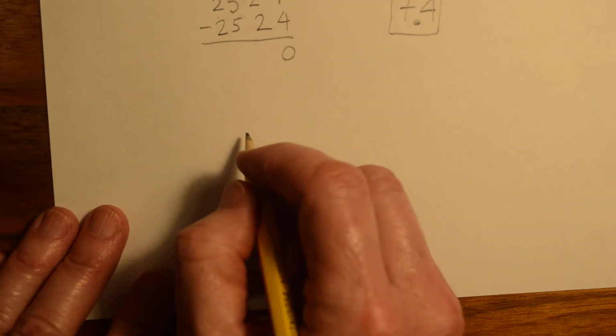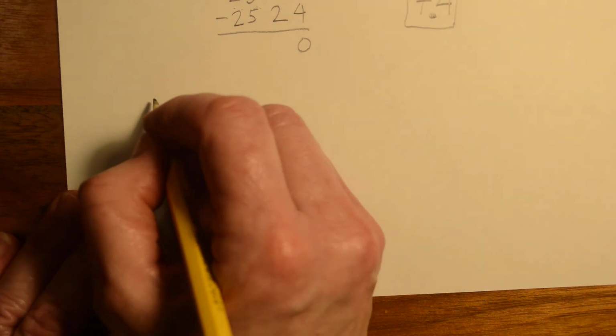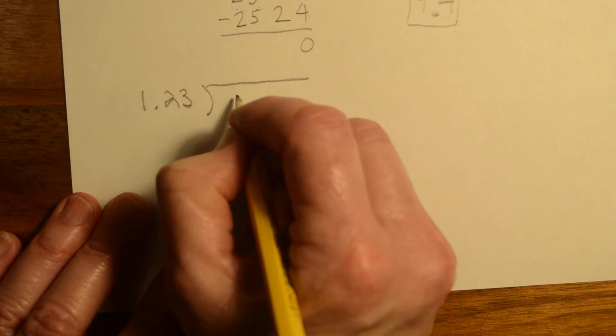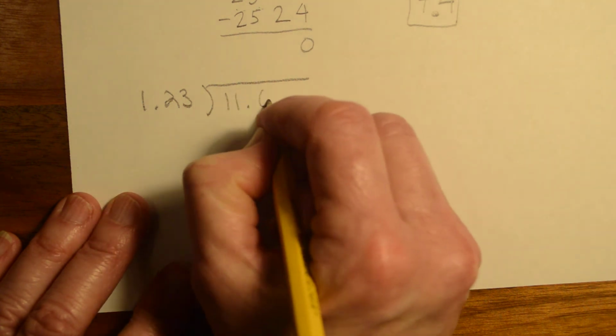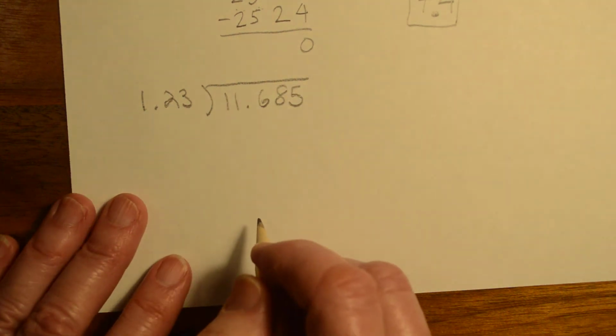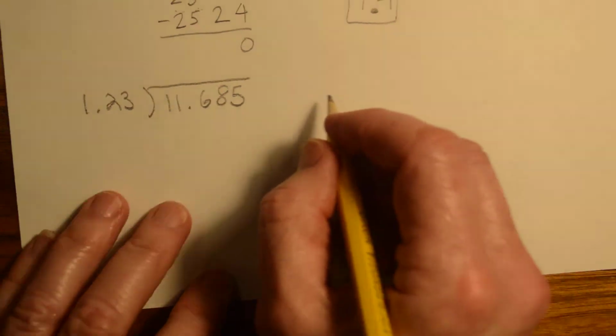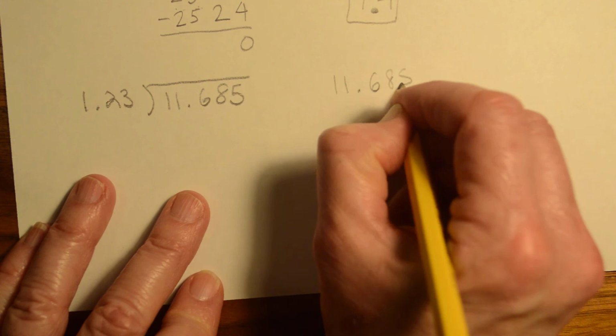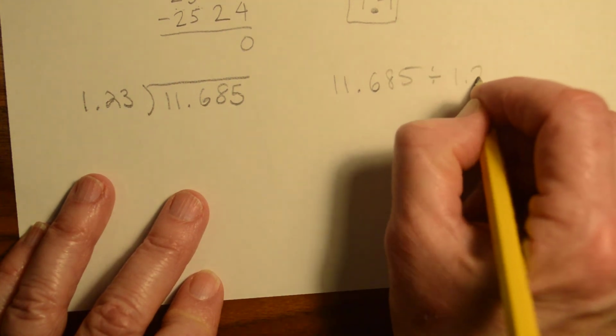All right, here's one for you to do. If I'm going to do 1.23 into 11.685. All right, so write that down. Let's just do the estimate first. So 11.685 divided by 1.23.